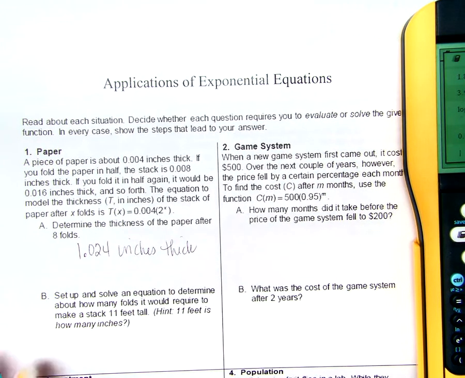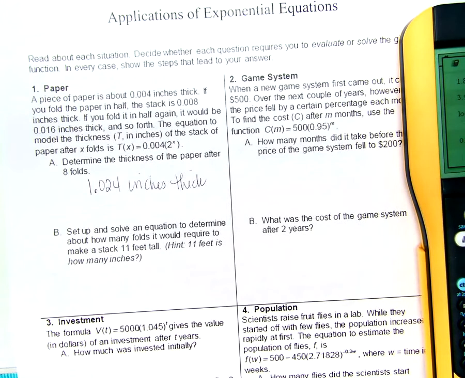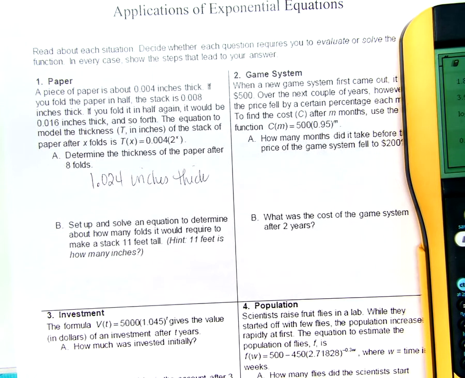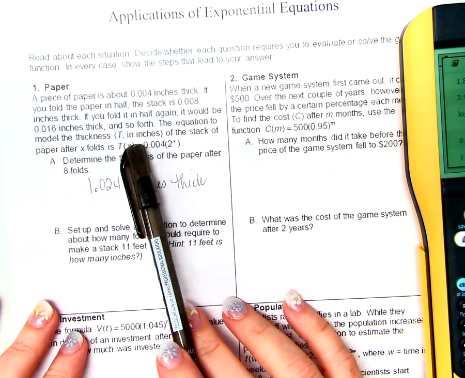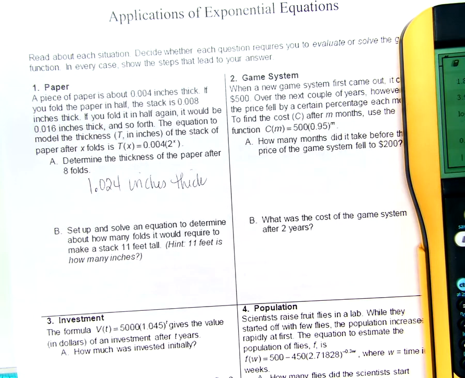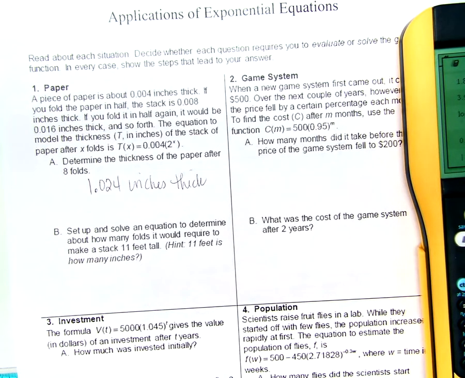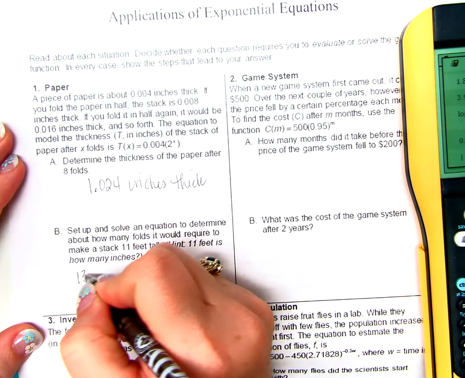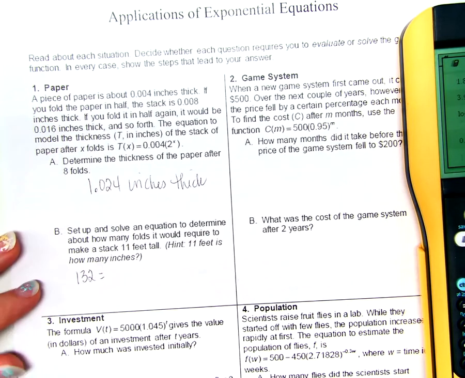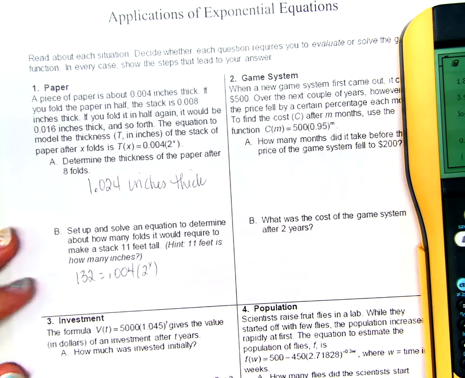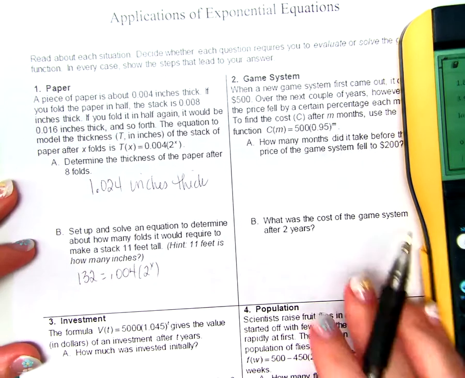Set up and solve an equation to determine about how many folds it required to make a stack 11 feet tall. Now, first of all, they give you a hint. 11 feet is how many inches? Because of the fact that we're using T, the thickness in inches, we have to make sure that that is in inches. Okay? So how many inches is 11 feet? 132 should equal what? 0.004 times 2 to the x power, right? Correct? So how do we solve this for x?